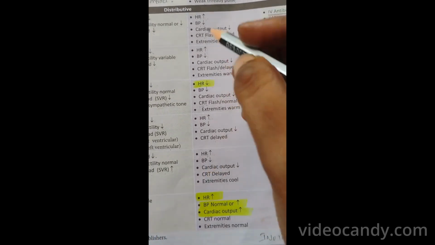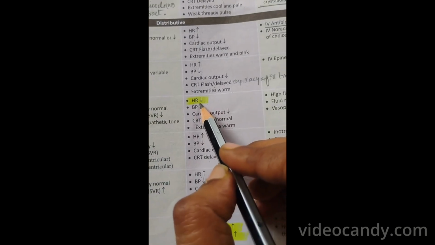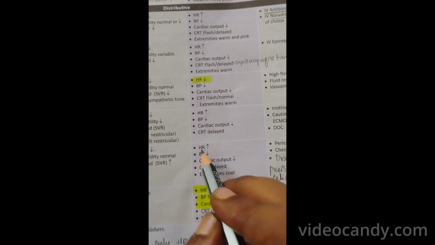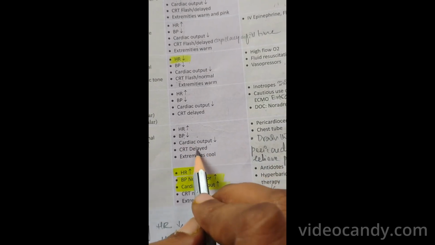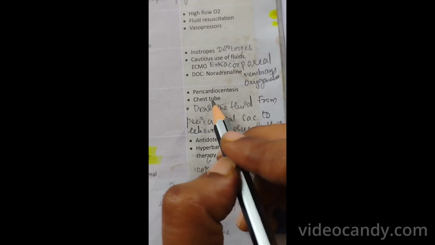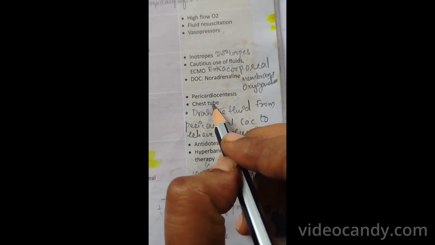BP decreased, cardiac output decreases, CRT delayed, cool extremities. The treatment of choice here is pericardiocentesis and chest tube insertion.